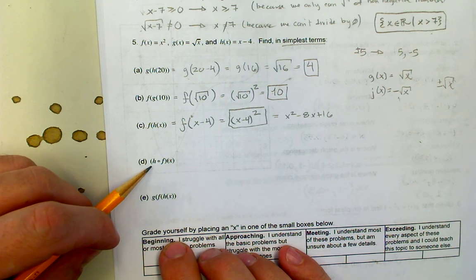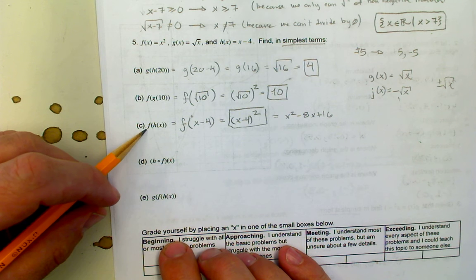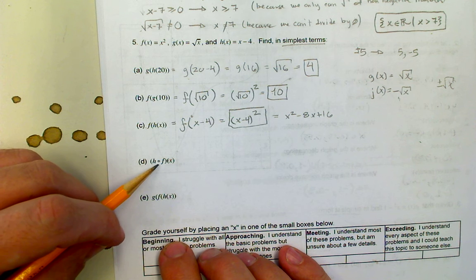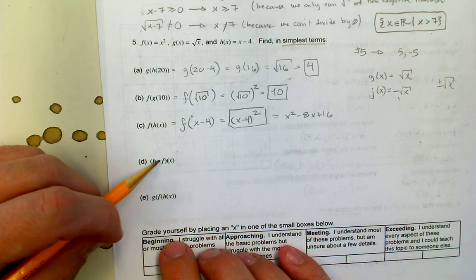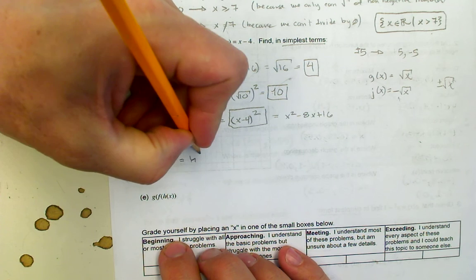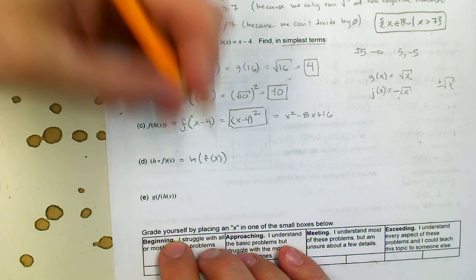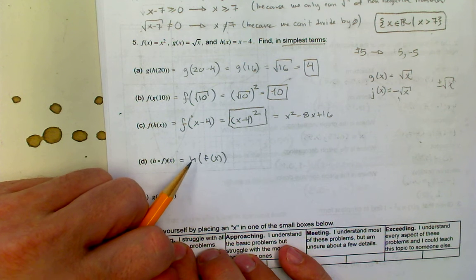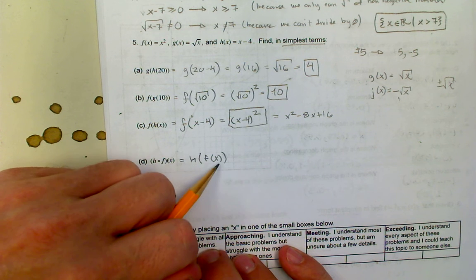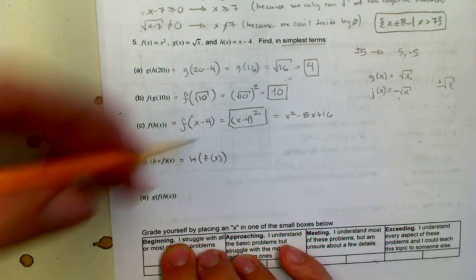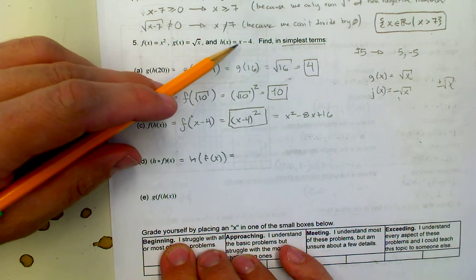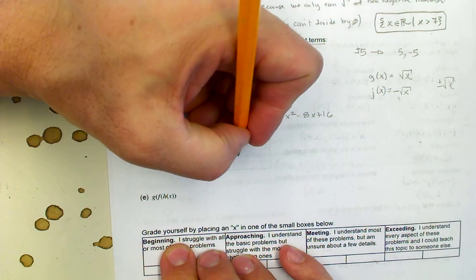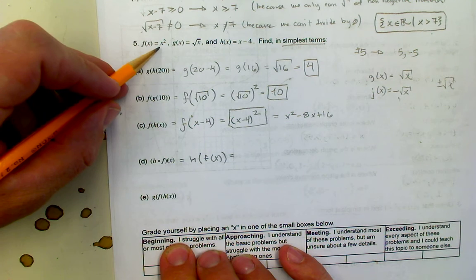Now this notation is really the same as this. It's just a different way that we compose functions, a different way that we write h of f of x. So I'm going to just put that here. I like writing it this way because it makes it very clear that we're evaluating a function with the rule of another function. h is the function x minus 4, and f of x is just the x squared function.